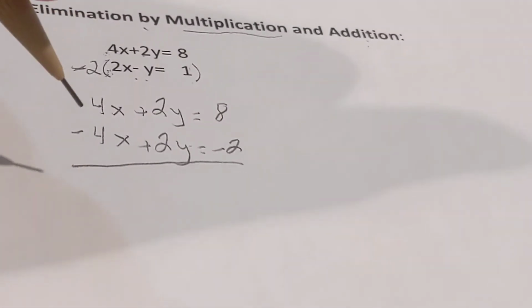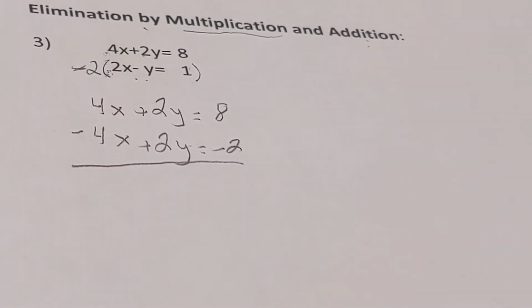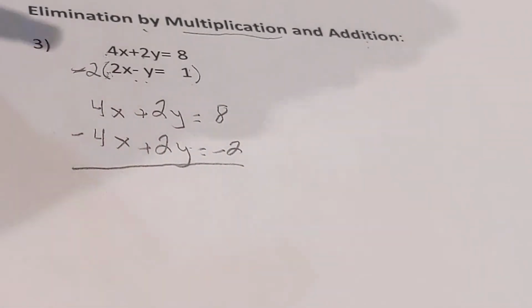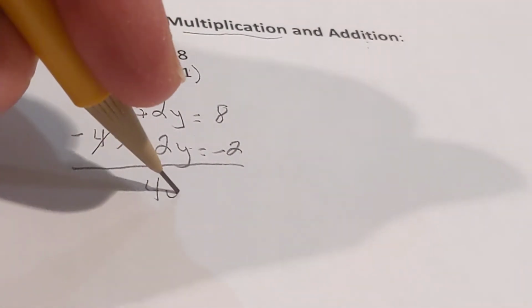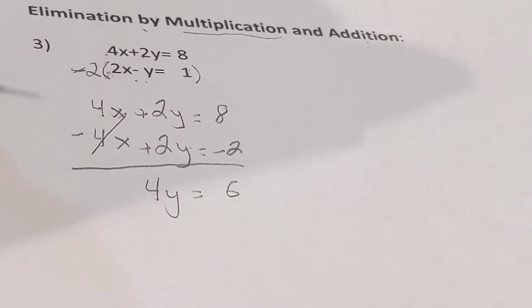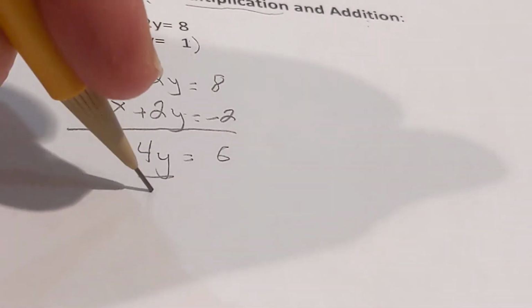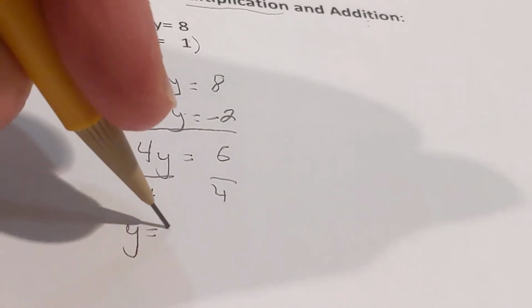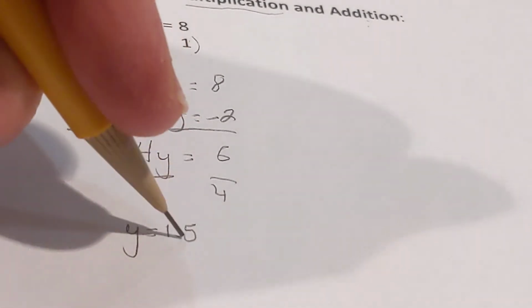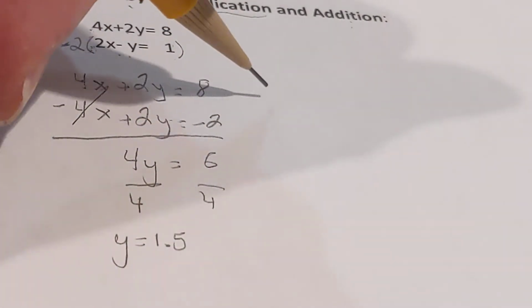It should be positive 2y. It was negative 2. So we have 4y equals 6. Divide everything by 4, so y is 1.5. Decimals are going to be all right here. So let's go to the top.